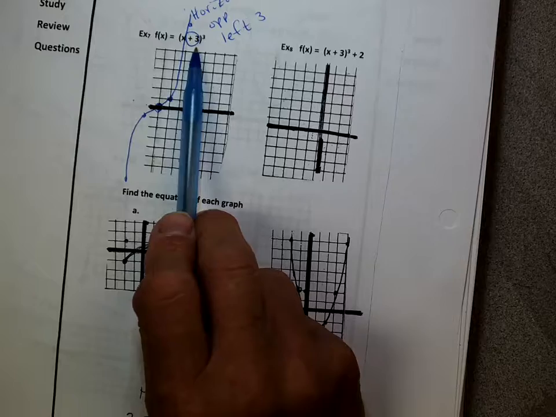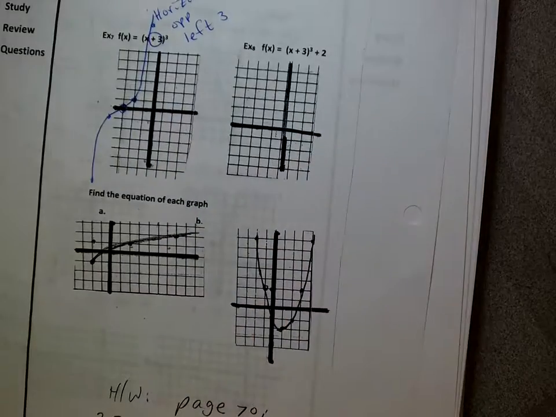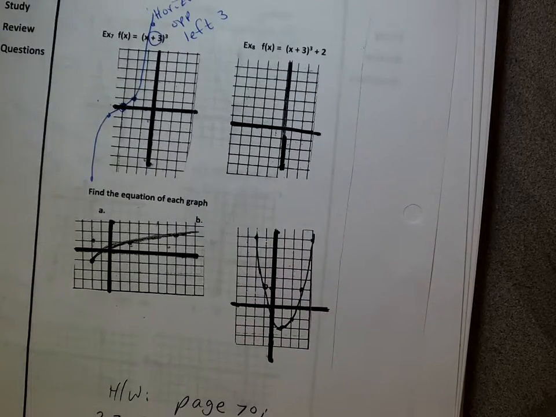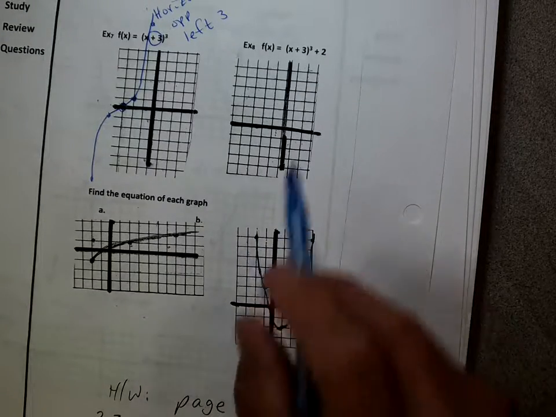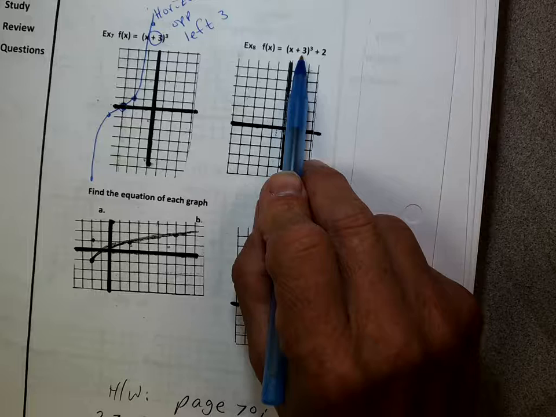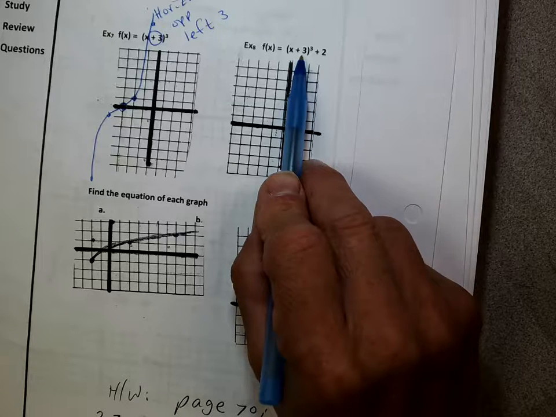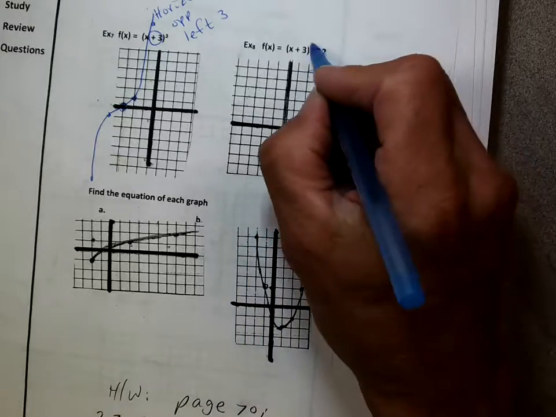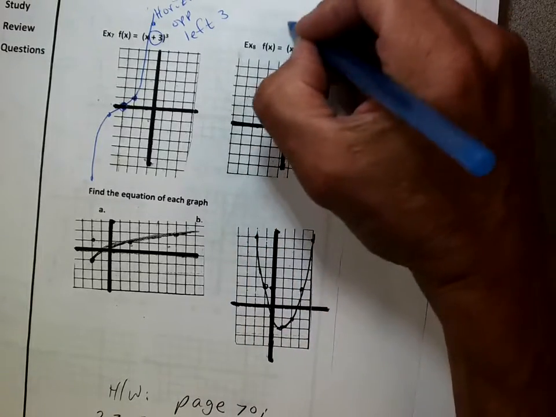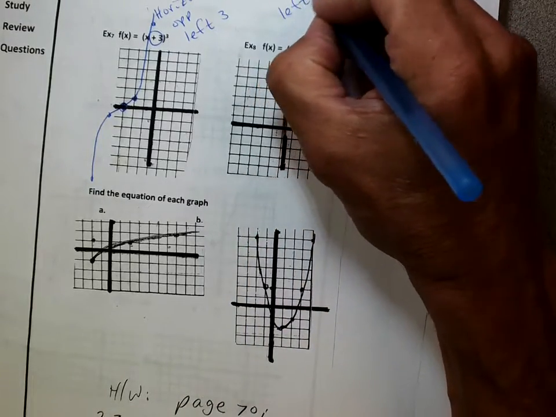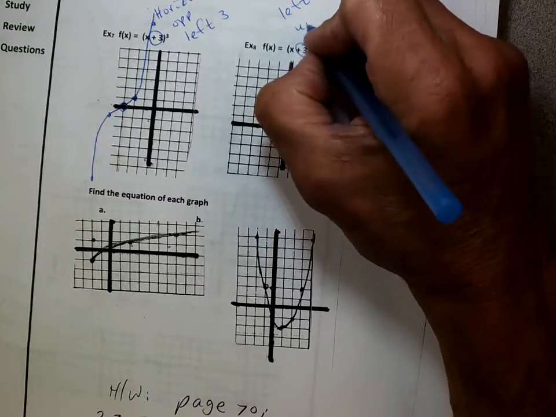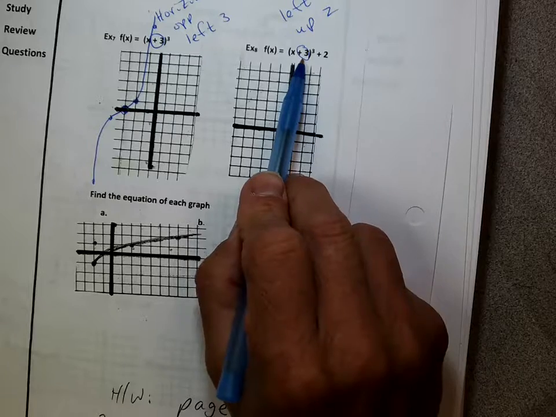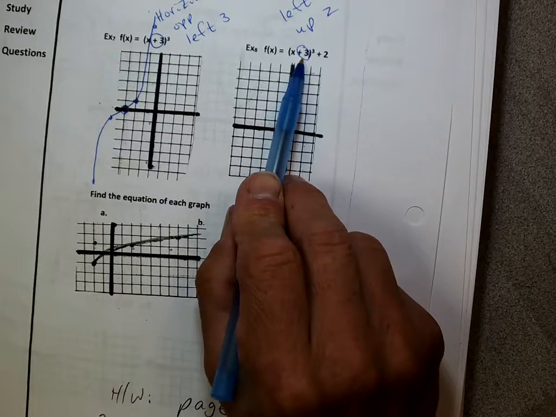How about example 8? What do you guys think? Where are we going to put this middle point? We're going to put it at -2. So we're going to go back to negative 3 and then up to 2. Because we go the opposite inside, so we're going to go left 3, but then up 2, all right? Because you always have to do the opposite of the inside. The inside amount is always a horizontal shift.